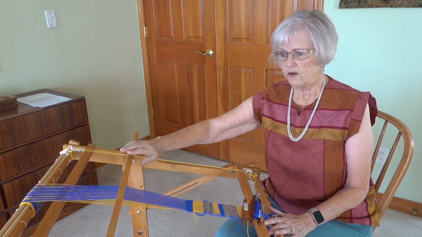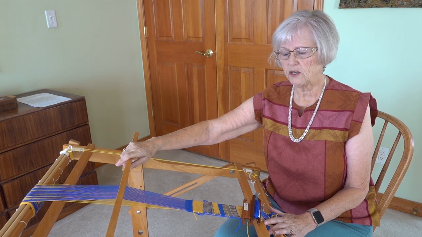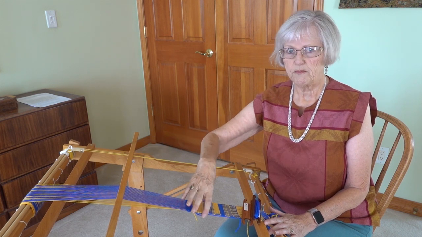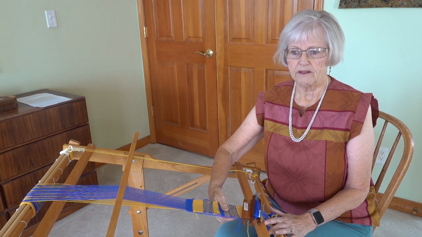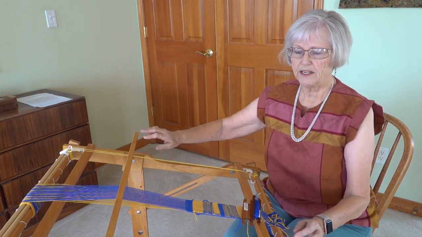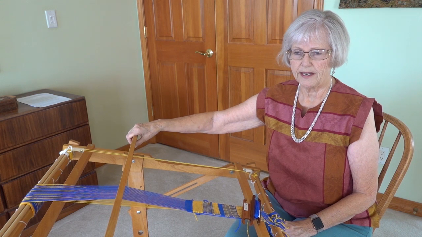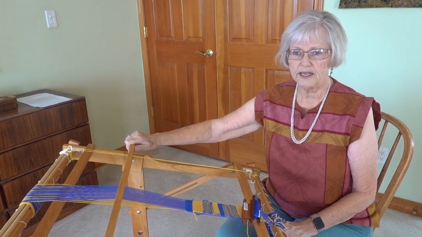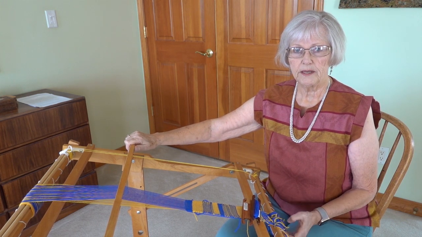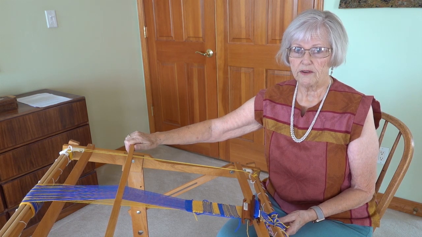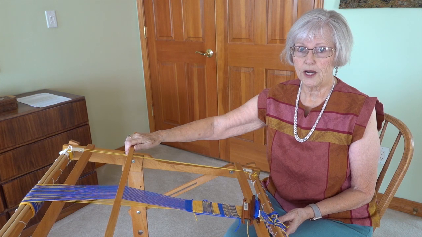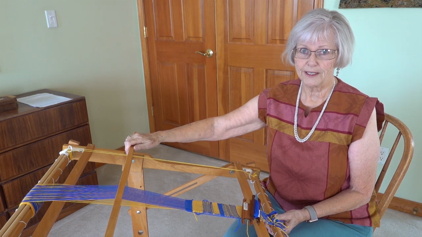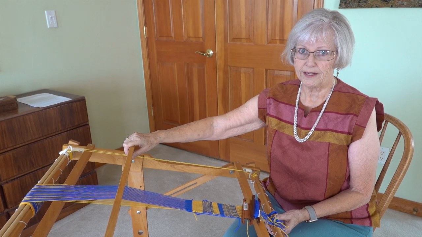So I've borrowed a Rigid Heddle loom. It's an older Schacht loom. I've put on a 3-inch warp, and I had to add something here because the beam is so wide that it kept flopping around. So hopefully I can show you a little bit about how to use iWeaveIt with the Rigid Heddle loom. This is not a tutorial on Rigid Heddle weaving. I'm pretty new at it.